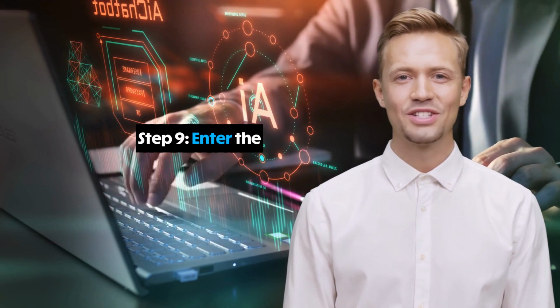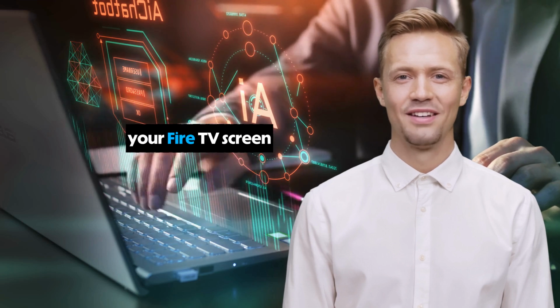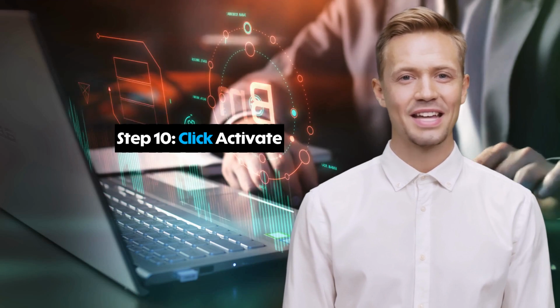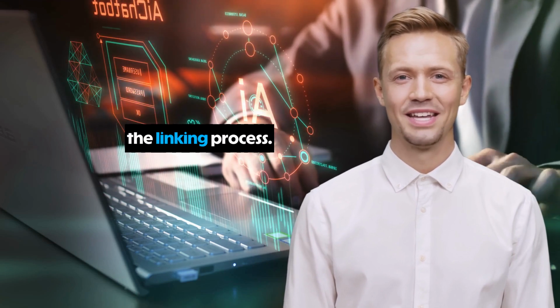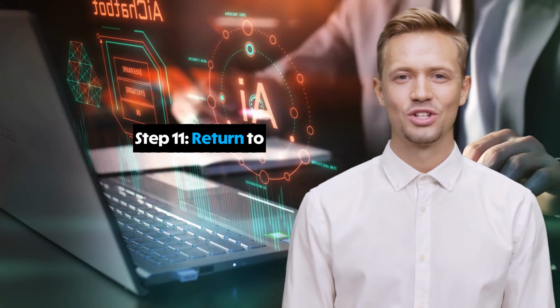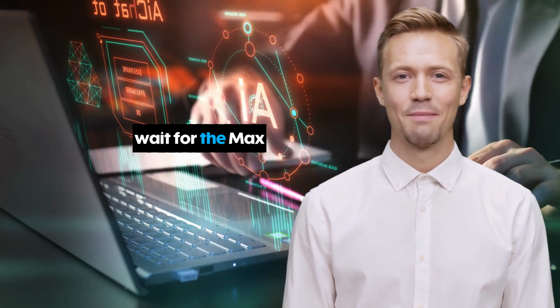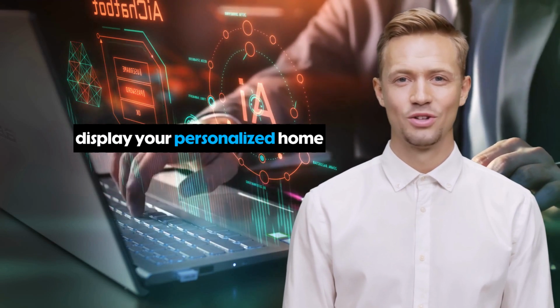Step 9. Enter the activation code shown on your Fire TV screen into the provided field on the website. Step 10. Click Activate or Submit to complete the linking process. Step 11. Return to your Fire TV and wait for the Max app to refresh and display your personalized home screen.